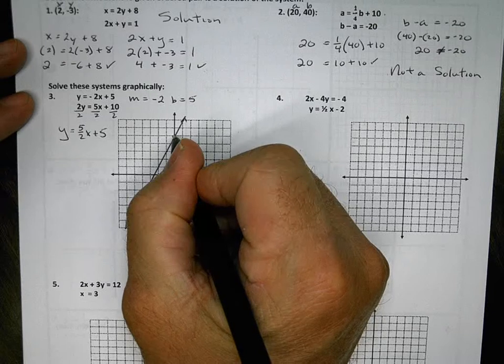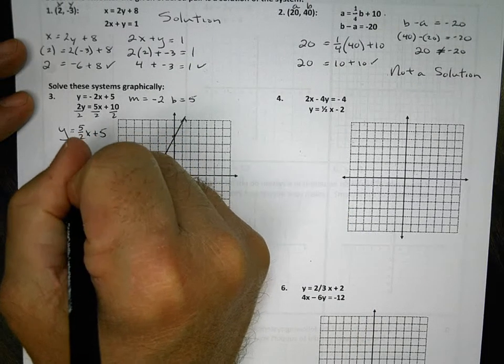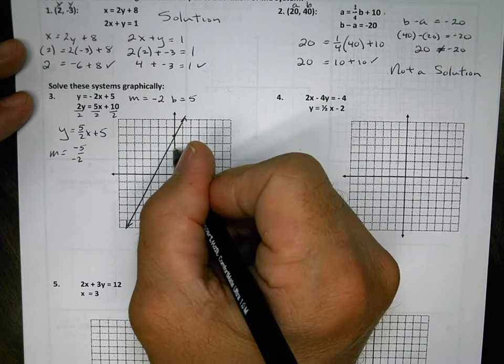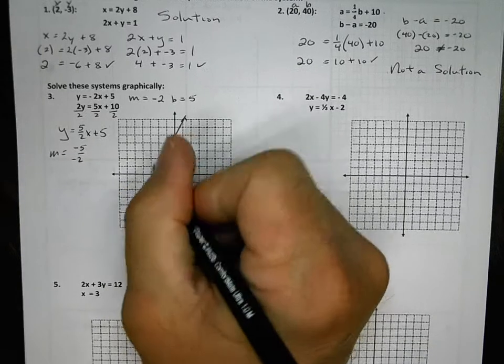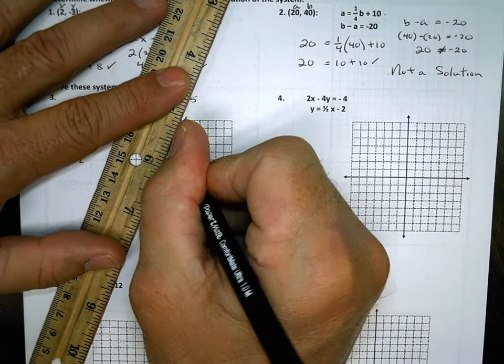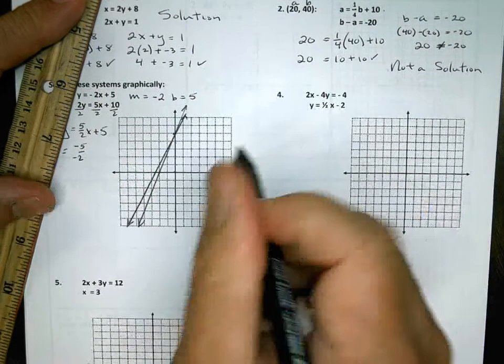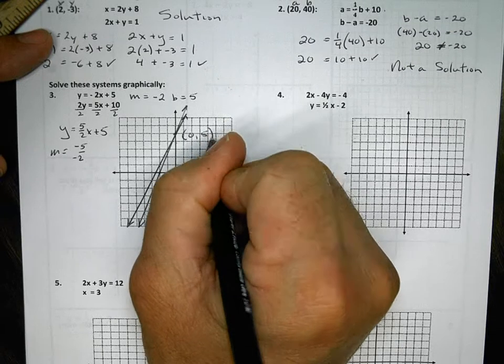When that goes off, you can make them both negative, which will then be down 5 and to the left 2, giving us two lines that are very close, but they intersect at 0, 5.